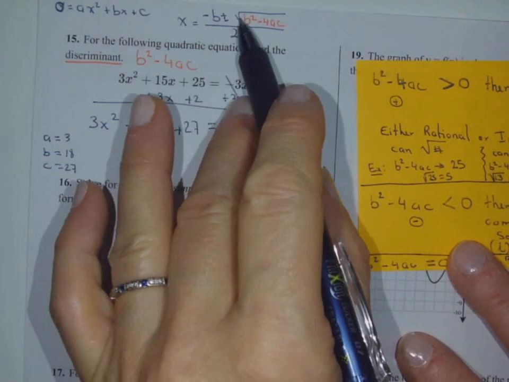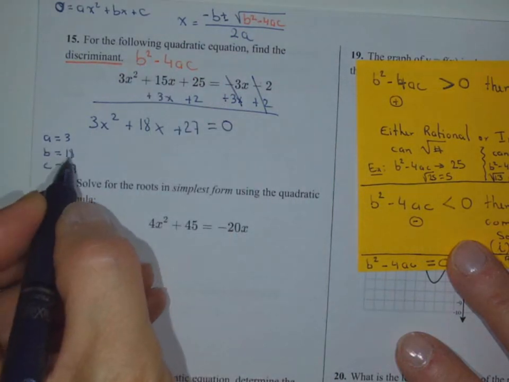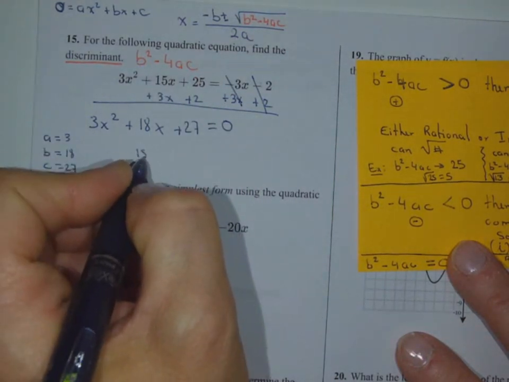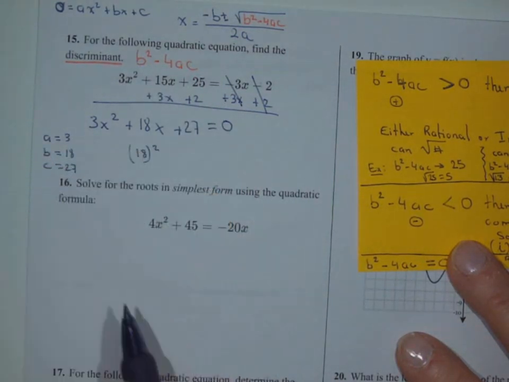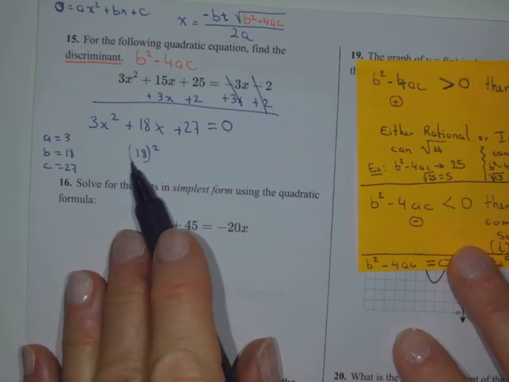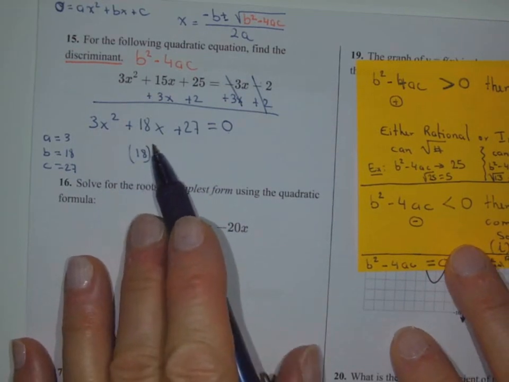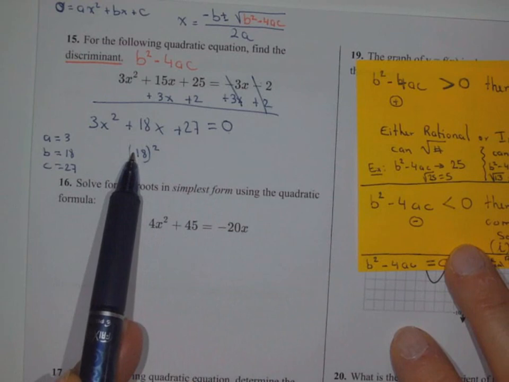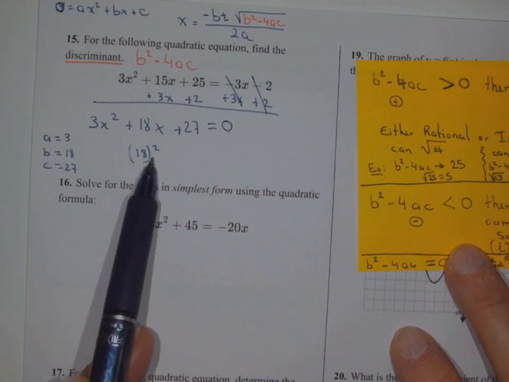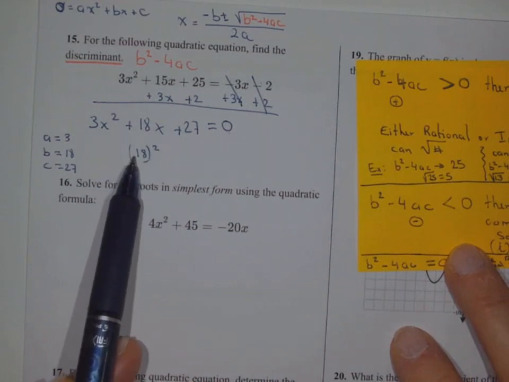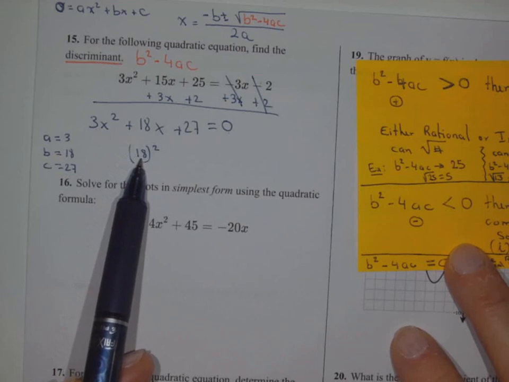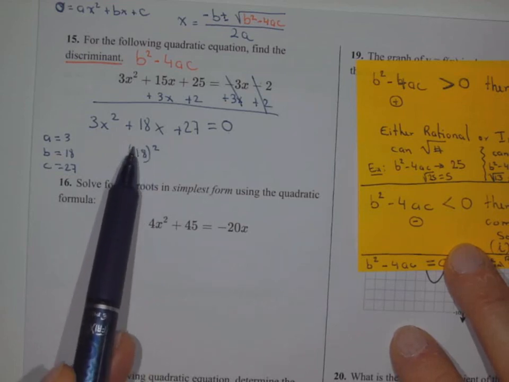And now we're going to put that in our discriminant, right? So b squared, so b is 18. I want to square that. Notice how I go in the habit of putting parentheses around my numbers before I square them. If this would be a negative and I would not put my parentheses, I would end up with something wrong, right? Because then the negative wouldn't be squared, just a number. So it's just a good habit to do.